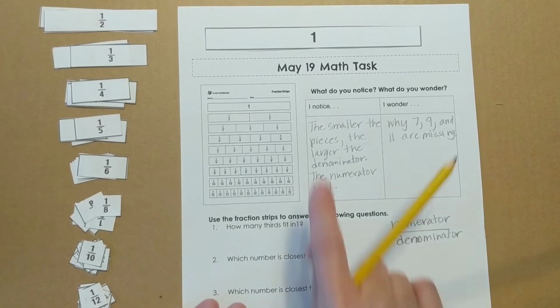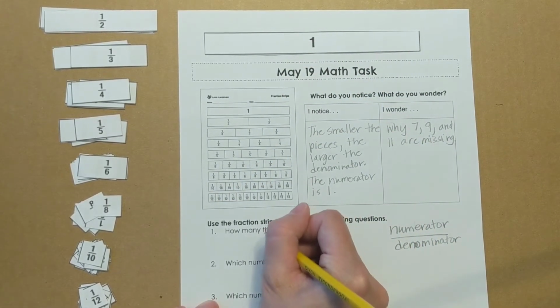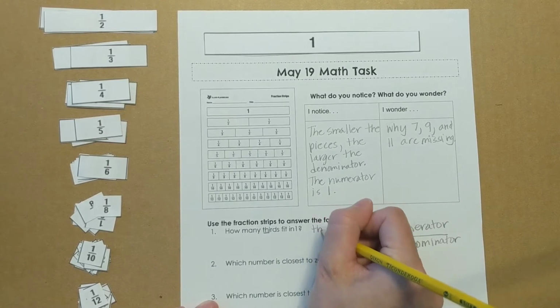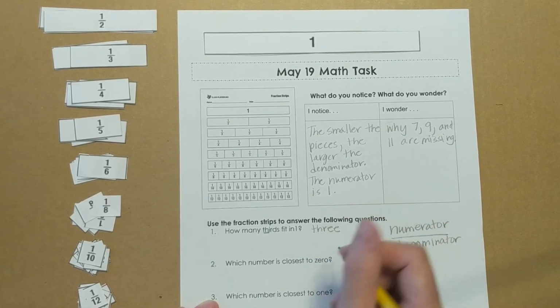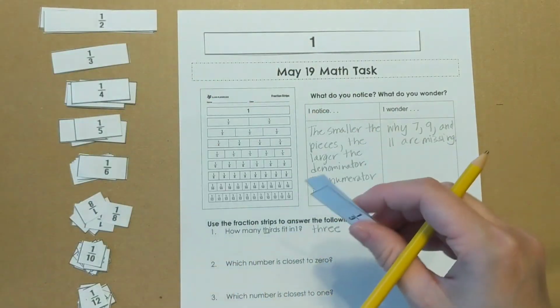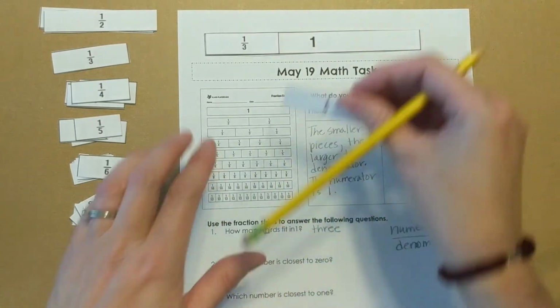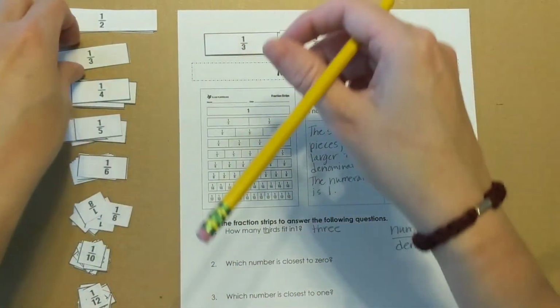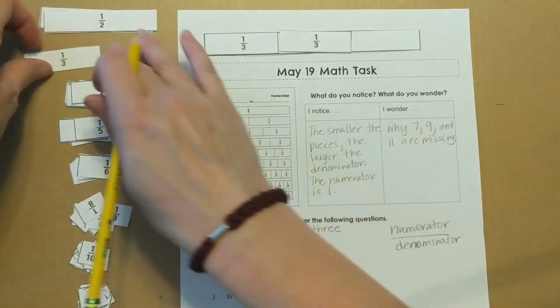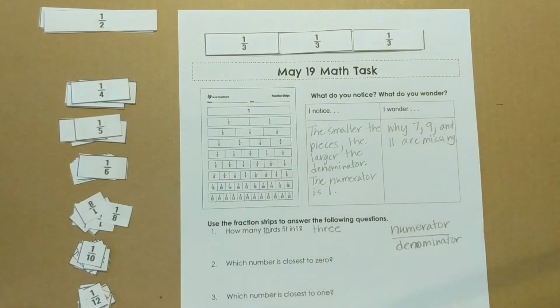So how many thirds fit in 1? So I need to know a third starts with, and that's the same as 3. So I'm going to look for my piece that has 3. And I have 1, 2, 3 thirds. So 3 thirds make a whole.